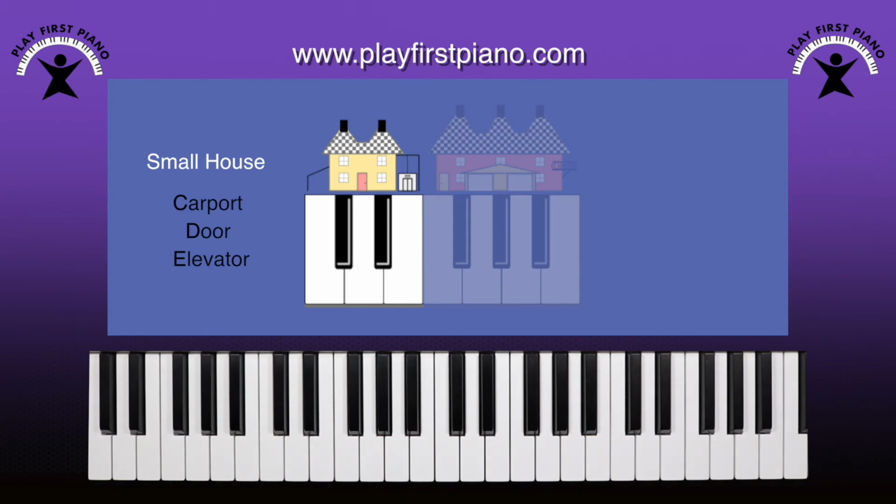We're going to use letters of the alphabet to name the white notes in front of each section. So the carport will be C because the word carport starts with C. The door will be D, and the elevator will be E. See where I'm going with this?